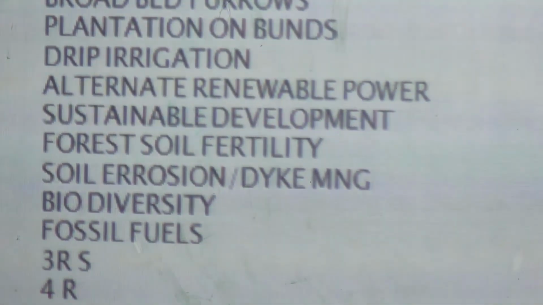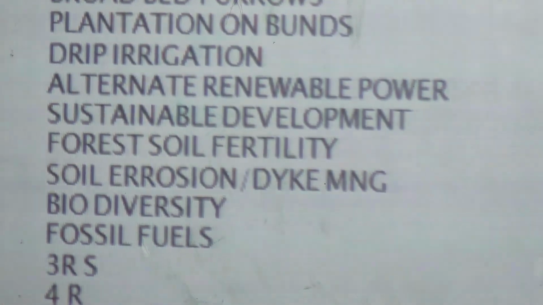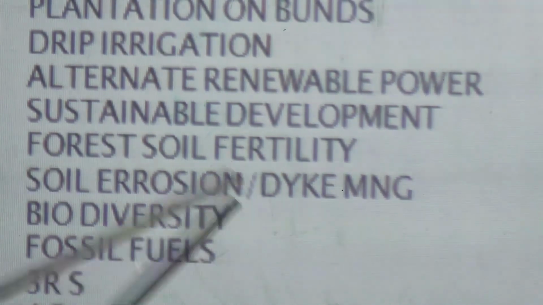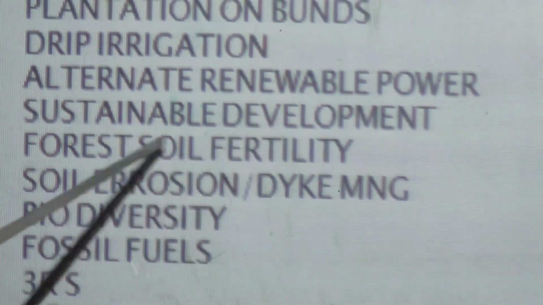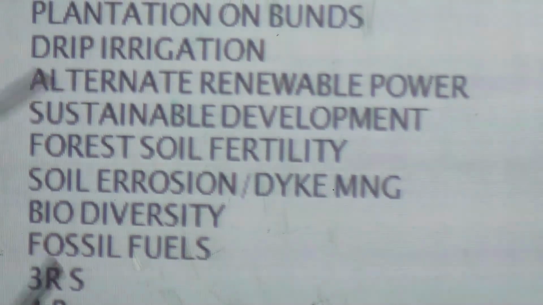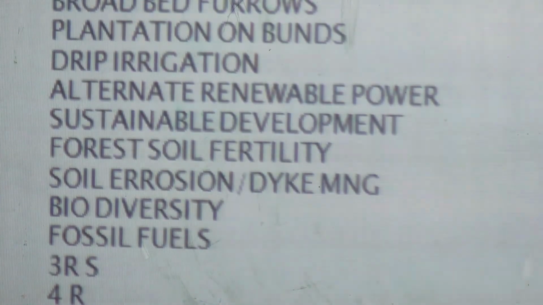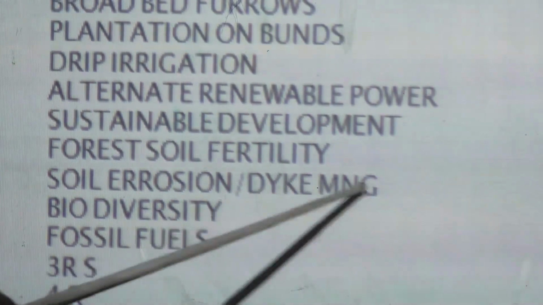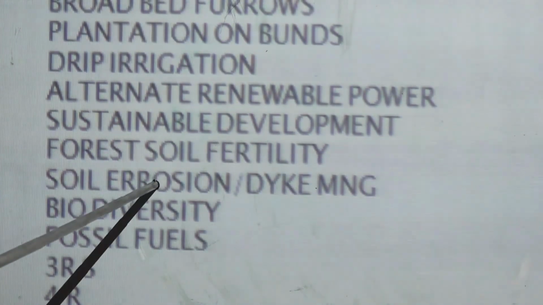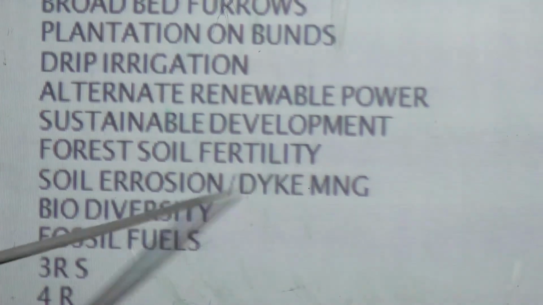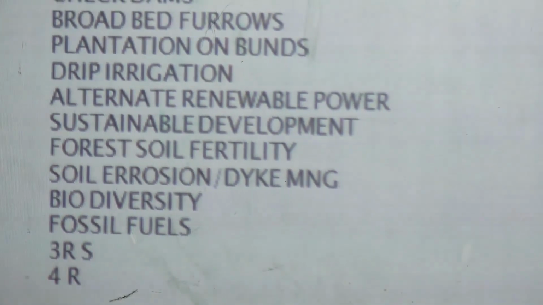Then sustainable development. What is sustainable development? How to implement sustainable development? How to get long-lasting sustainable development in the development of the country. Then what is forest and how you can provide the soil fertility, good soil fertility in the forest. That type of question will be given. And what is soil erosion, and what is dike management. Soil erosion and dike management are both one. Dike management is about how we can stop soil erosion.